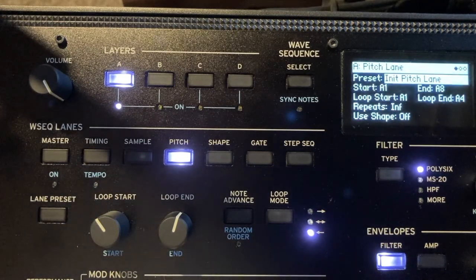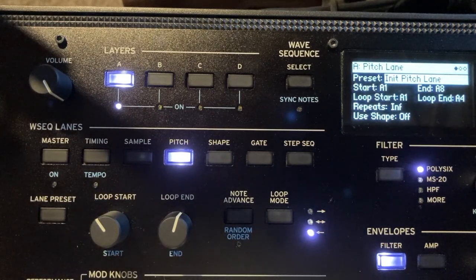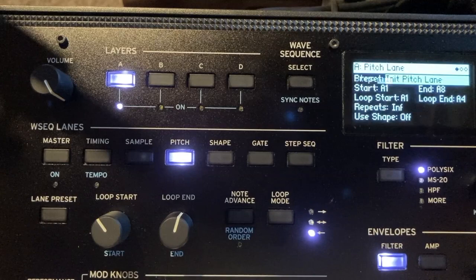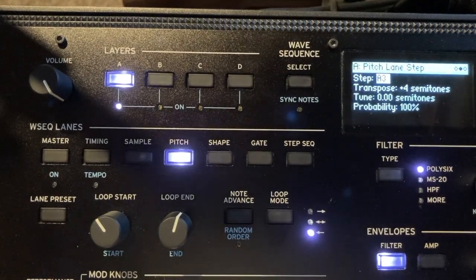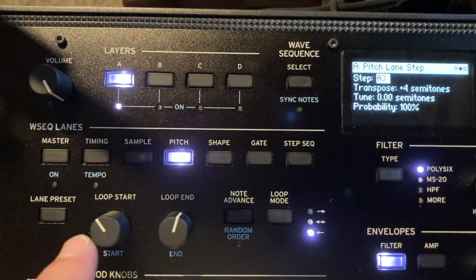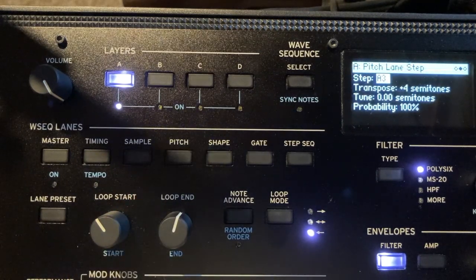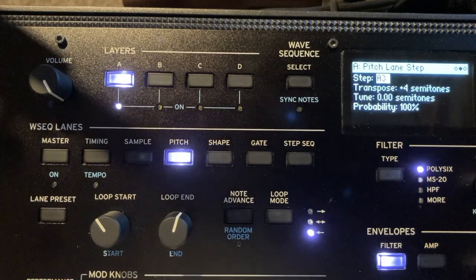one last function worth mentioning is something called step solo mode. If you hold the enter button and select a wave sequence step, that lane, indicated by the flashing button here, will hold on that one step. You can then mess with it while other lanes are carrying on the way they normally would.